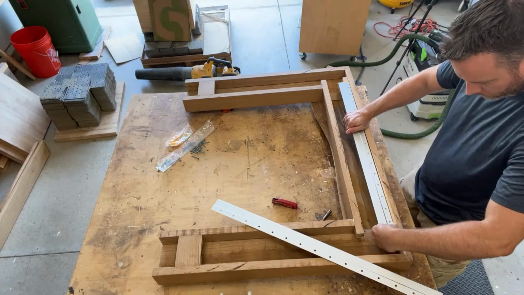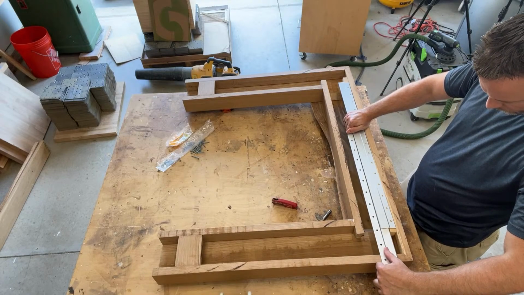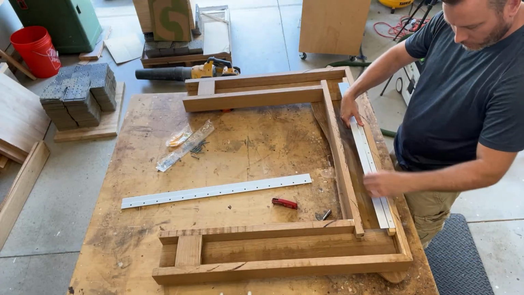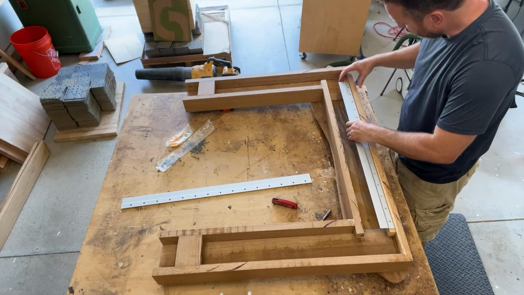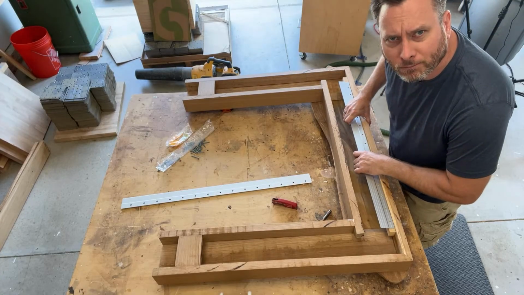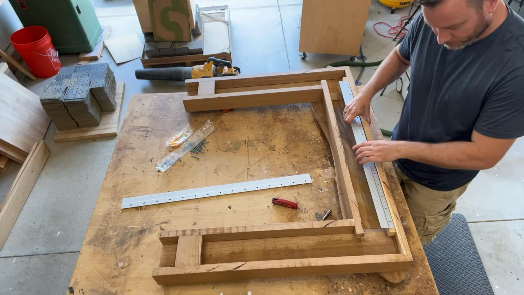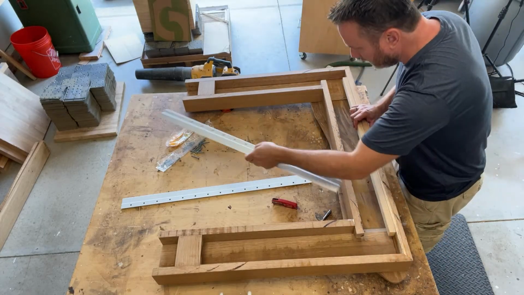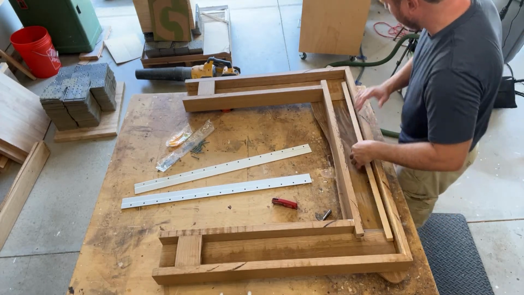Make sure that'll work. Okay. I think what we're going to do is a combination of both. We're going to glue and we're going to use a brad nail through the top. I think that's going to be perfectly fine. Now getting it to the right height is going to be the hardest part, so we're going to use some clamps for that. Let me grab some.